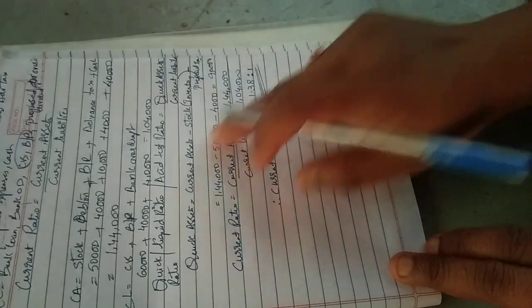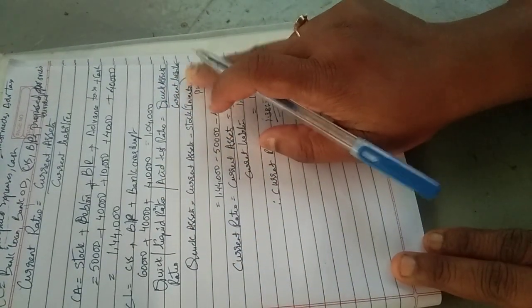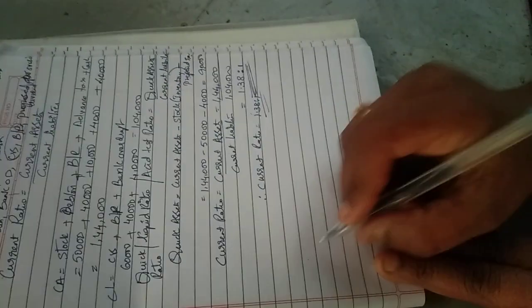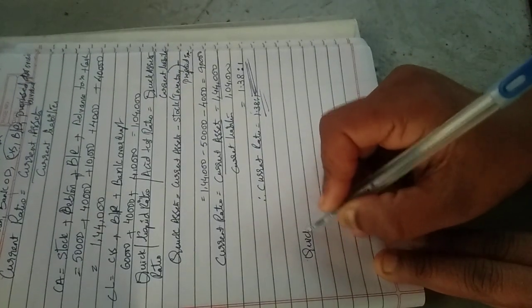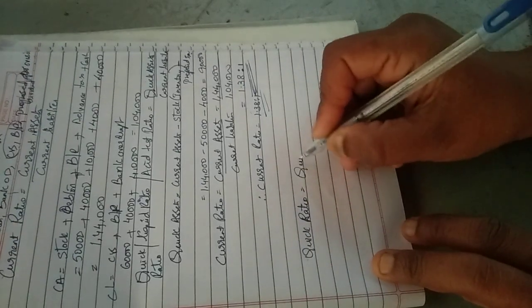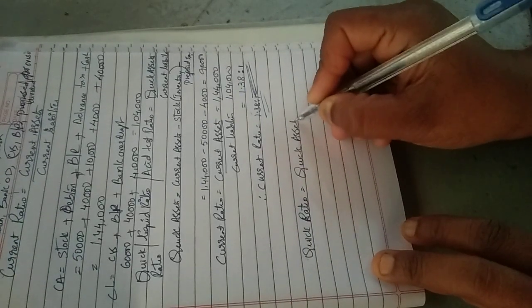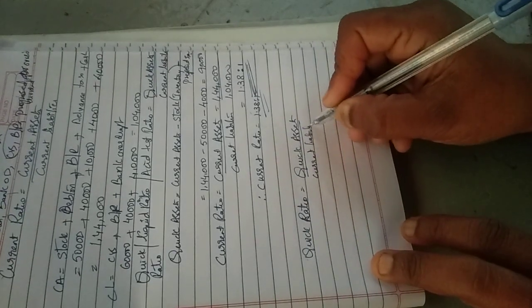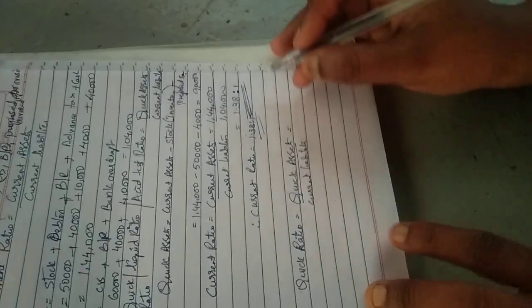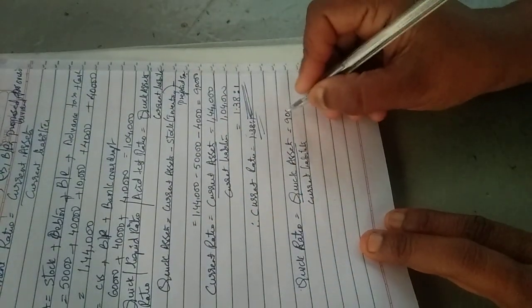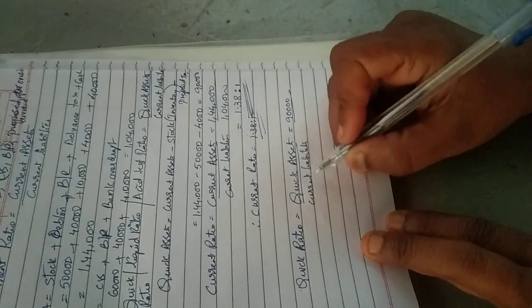Now what will I do? Quick assets by current liabilities. You already know current liabilities, which is 1,04,000. Now quick ratio is equal to quick assets divided by current liabilities. How much is your quick asset? You found it as 90,000 divided by your current liabilities.